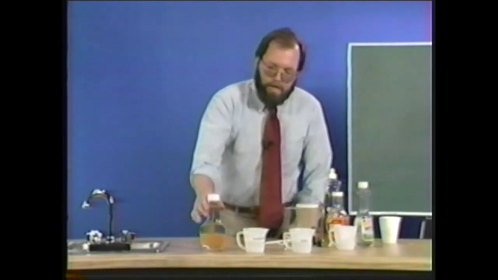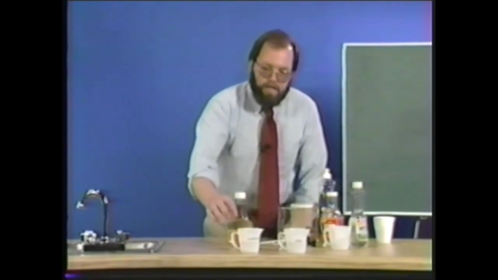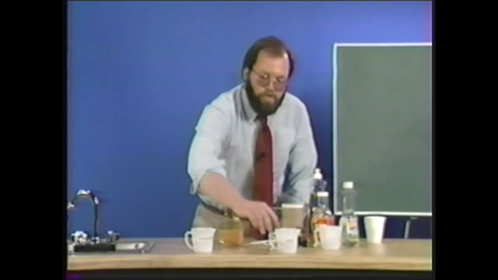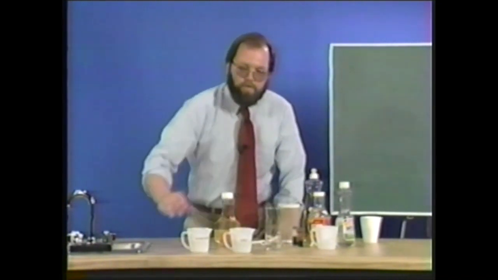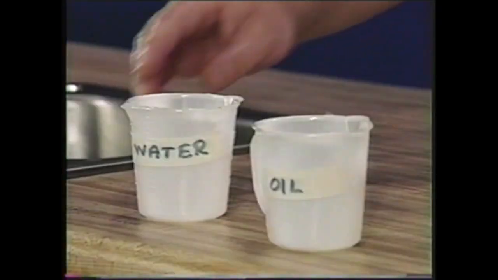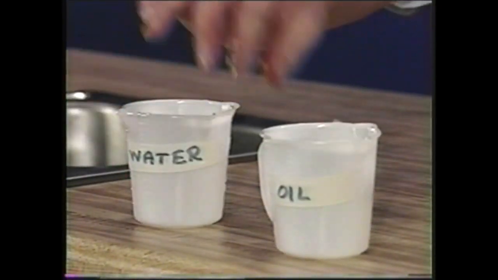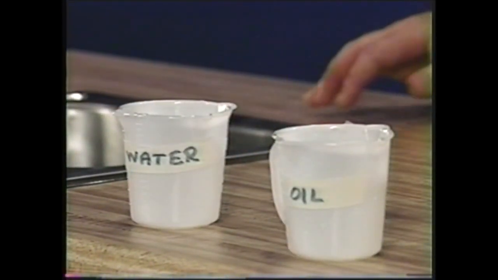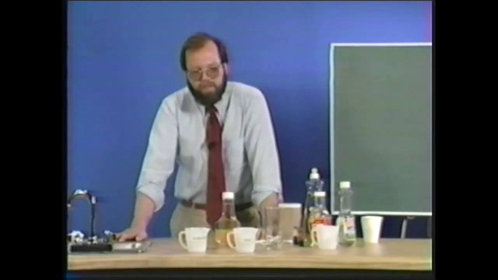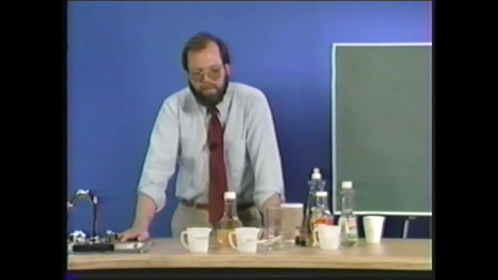Well, what does this definition mean? Well, it means that the same volume of two different liquids can have different weights. Imagine having a cup of water and a cup of oil. They can have different weights. And this is what density means.